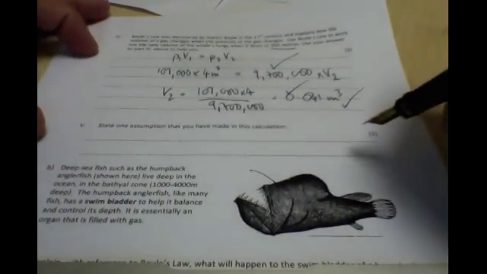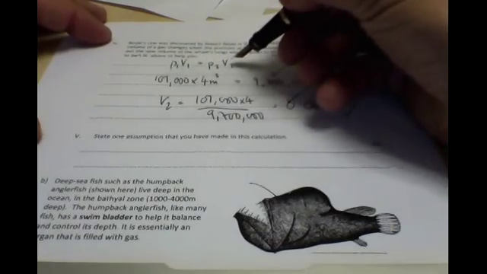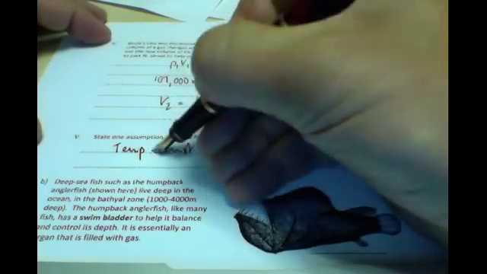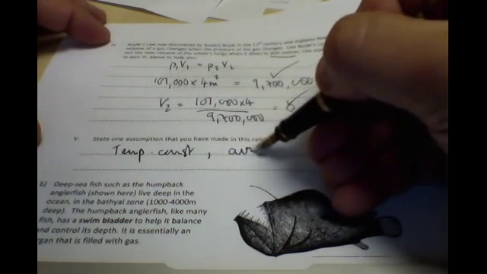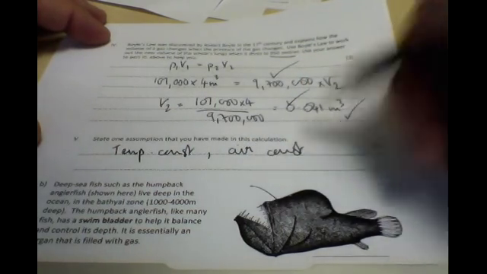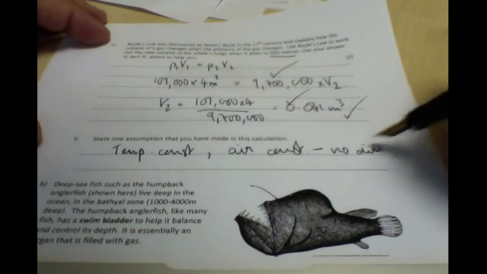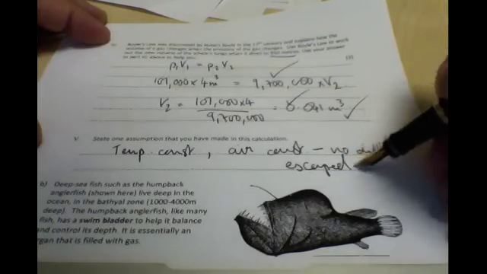Good. One assumption, well, all of these laws are only correct if the temperature's the same. They're also only the same if the air is constant, or if you like, no air has escaped. They don't breathe out on the way down.